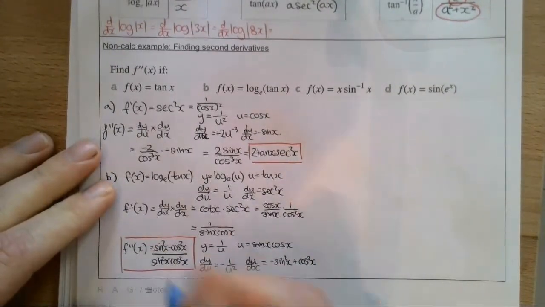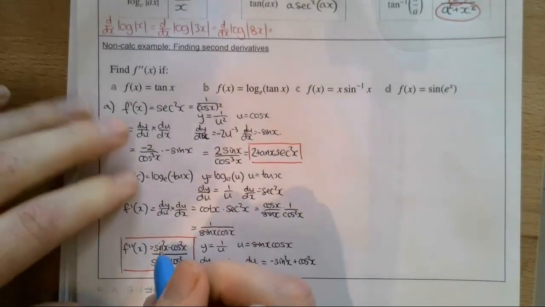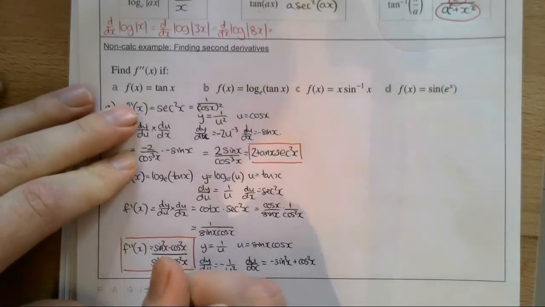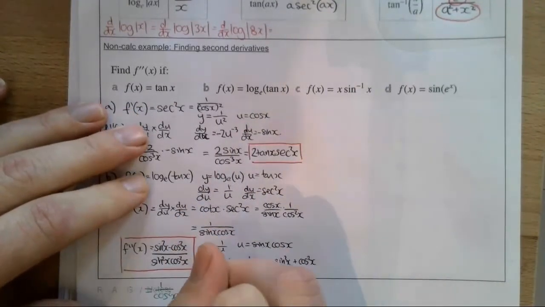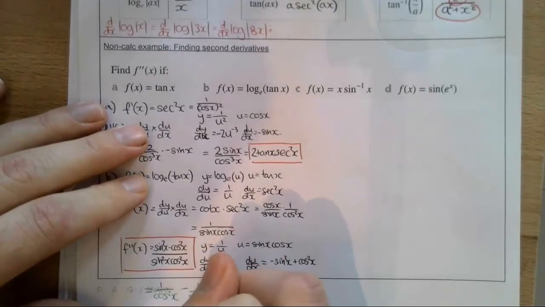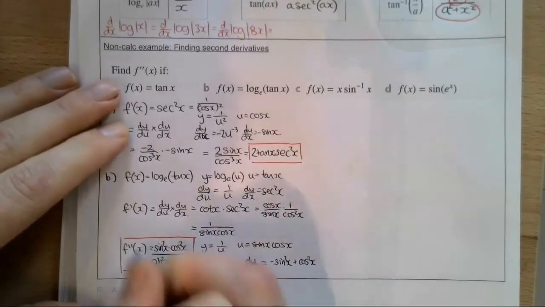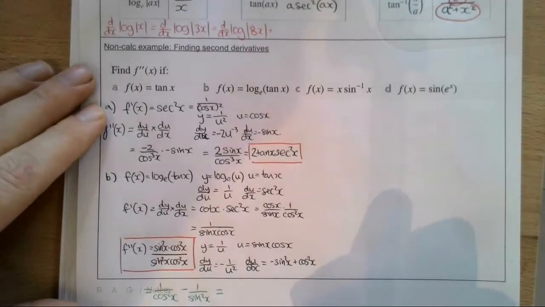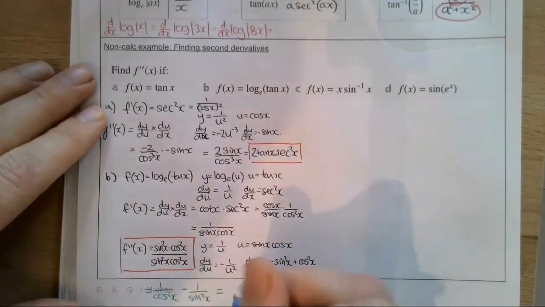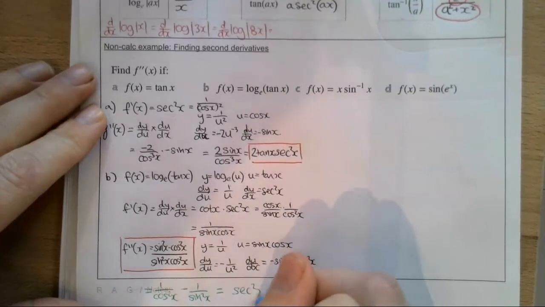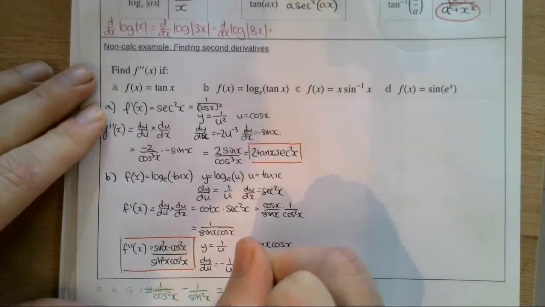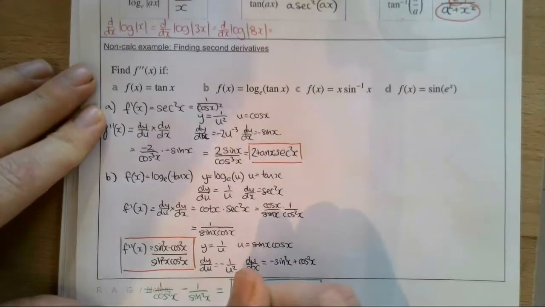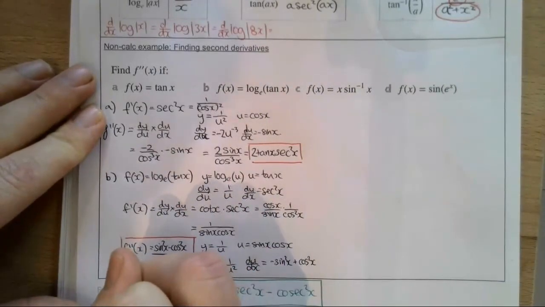If we were to split this into two fractions, we would have sine squared over sine squared cos squared, which is actually 1 over cos squared x, and then we'd have minus cos squared over sine squared cos squared, which is 1 over sine squared x. So actually this is the same thing as sec squared x minus cosec squared x. And in fact, that's an alternative form for the solution.